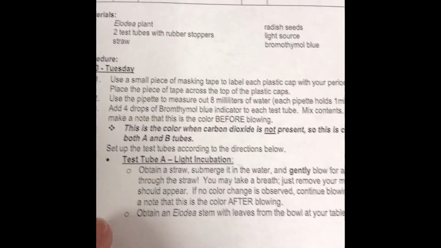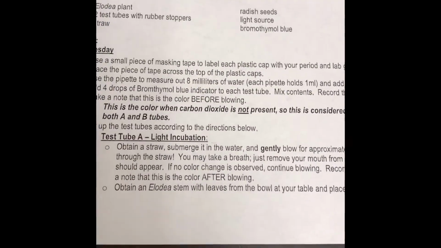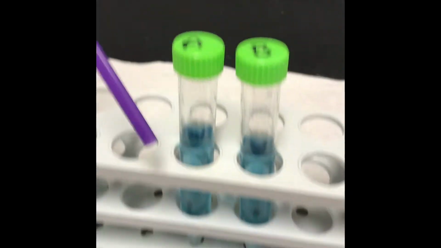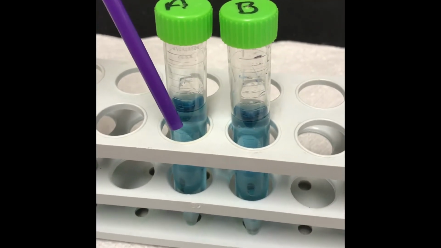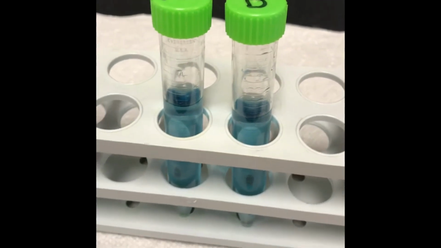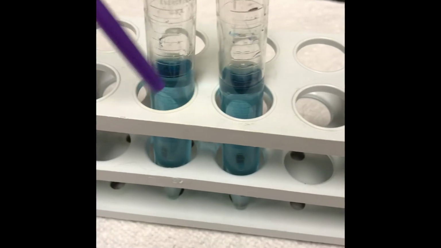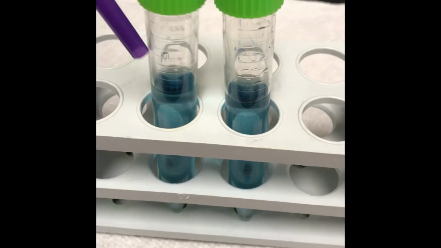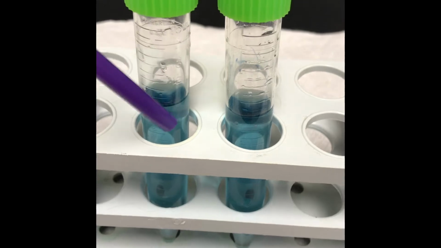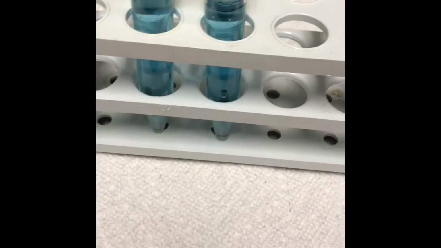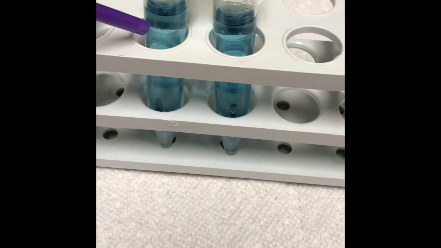To tube A, as you can see in the directions, I'm going to use a straw. There's my straw. And very carefully, I'm going to submerge it into the tube like this, and then I'm going to blow carefully bubbles so that my breath, the carbon dioxide, comes into contact with the bromothymol blue. And the point is, what I'm trying to do is let the acid from my breath change the color of the bromothymol blue. I want to change it to a green or a yellow color so that I then will have the presence of carbon dioxide in my tube.